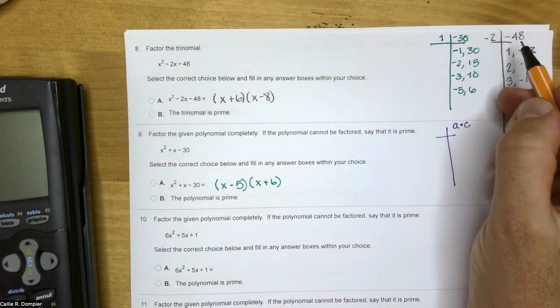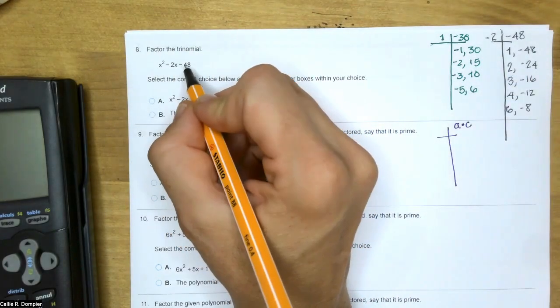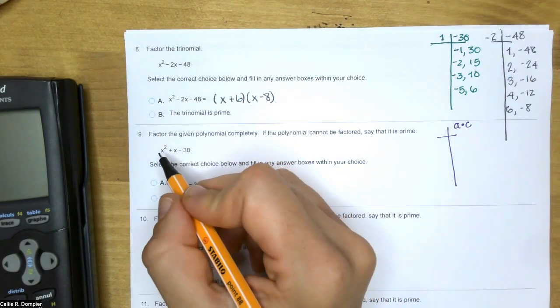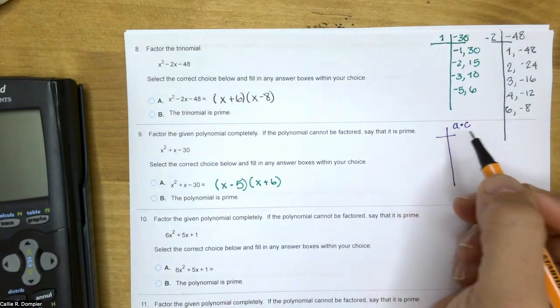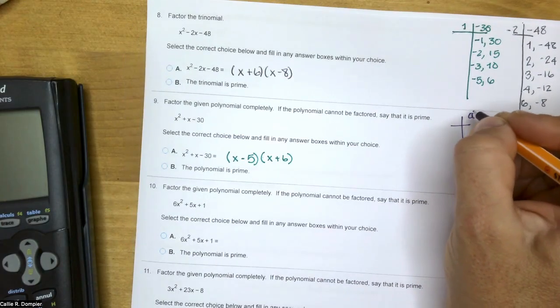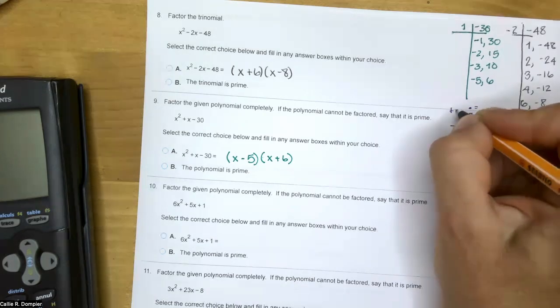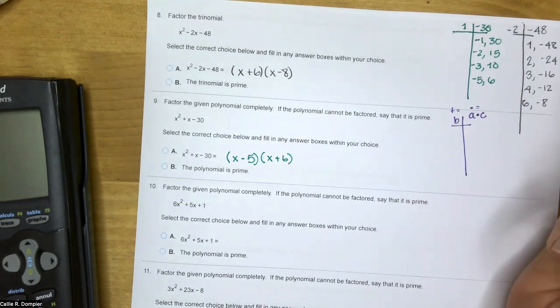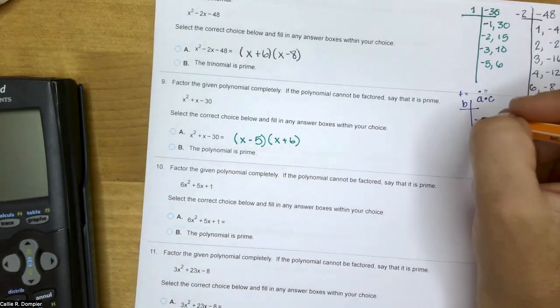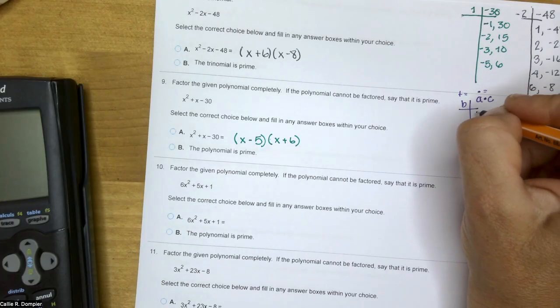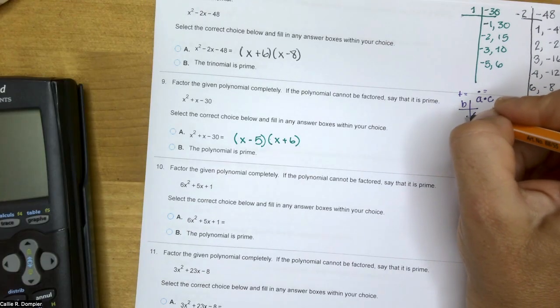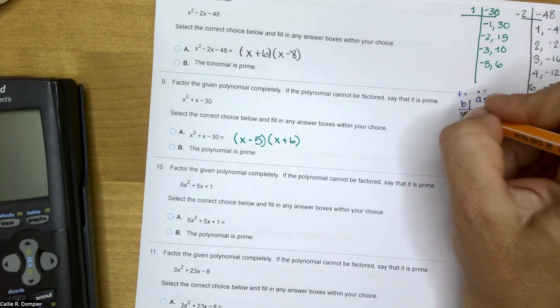But here, A times C is just 1 times negative 48. A times C is just 1 times negative 30, right? And then we want it to multiply to equal A times C and add to equal B. A times C is going to be the number 6. Put it down here because I'm out of room already. And then it needs to add to 5.